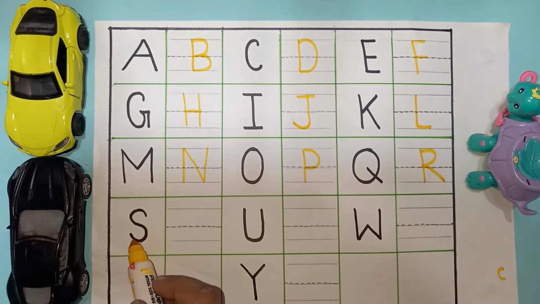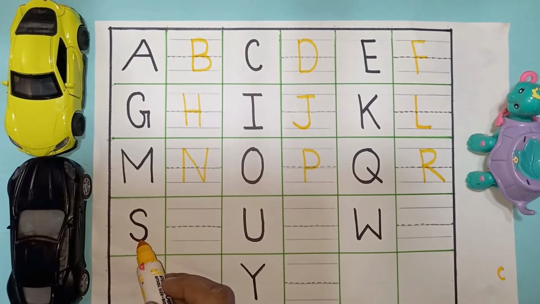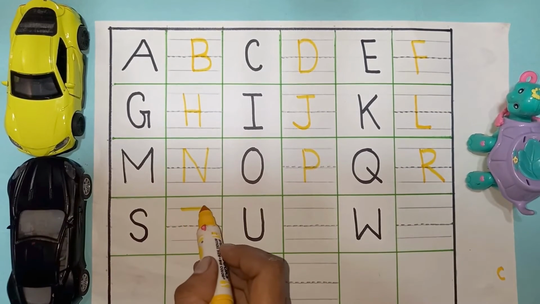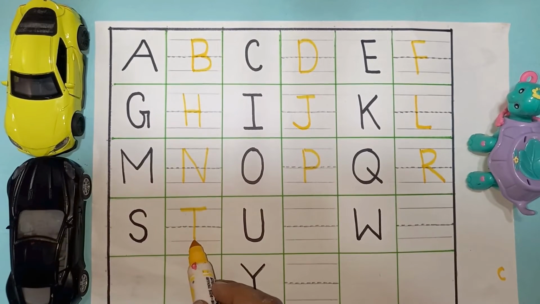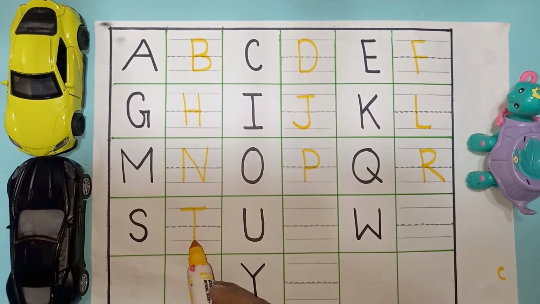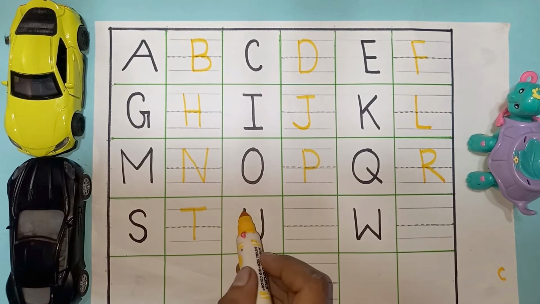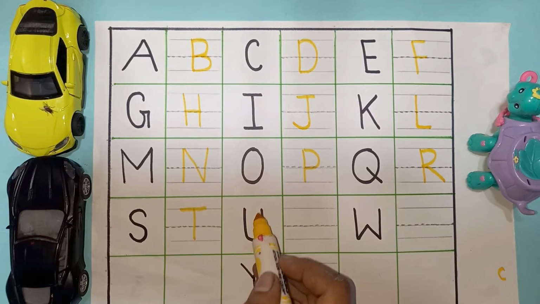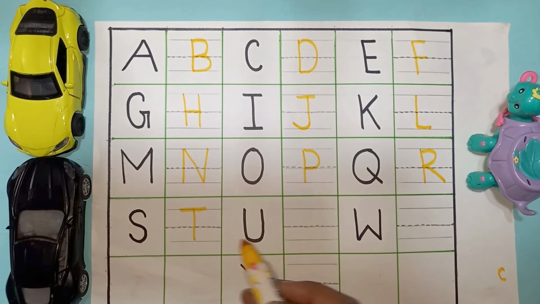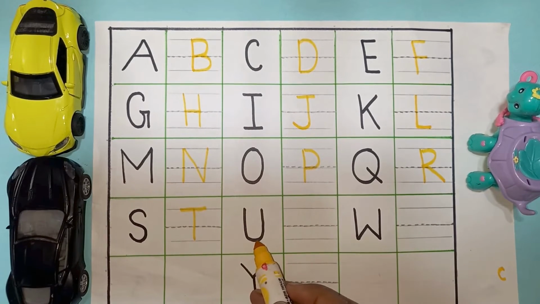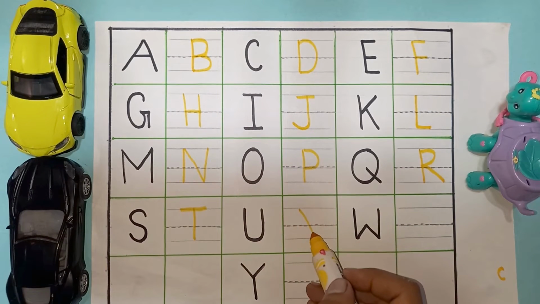After R, which letter is this? Yes, it's S. And what comes after S? Yes, T. Capital letter T. S, T. Which letter is this? This is U. What comes after U? V.